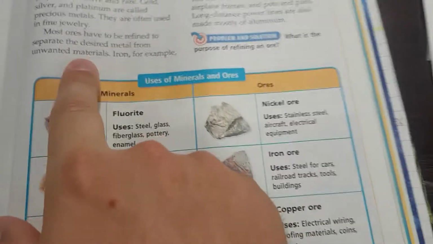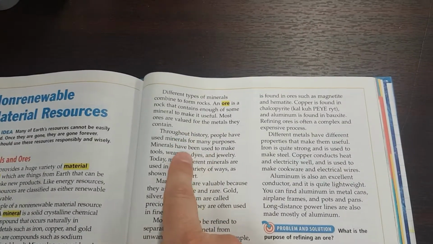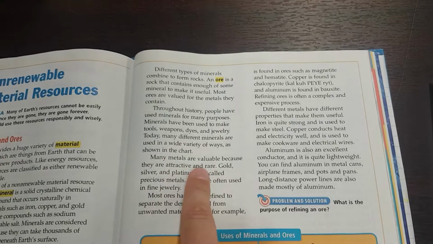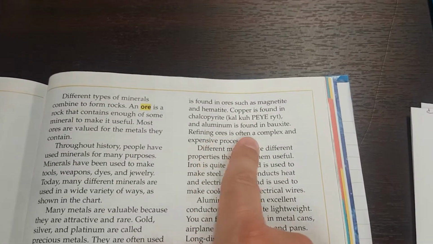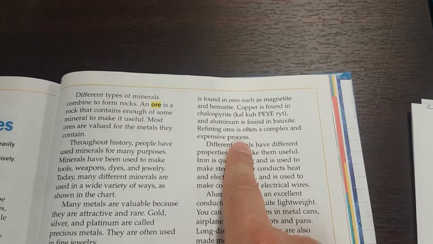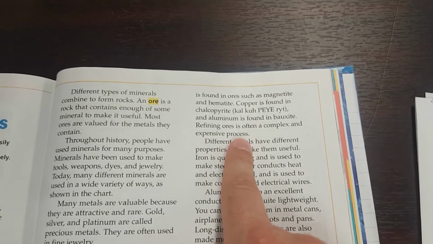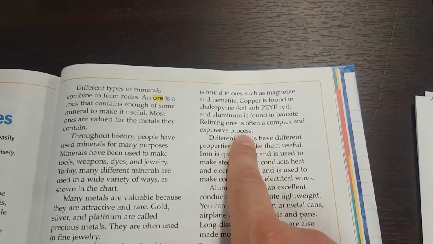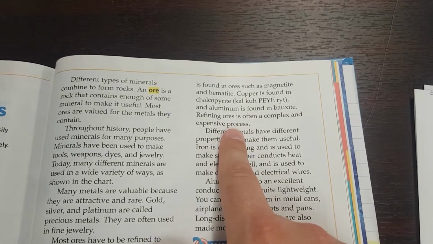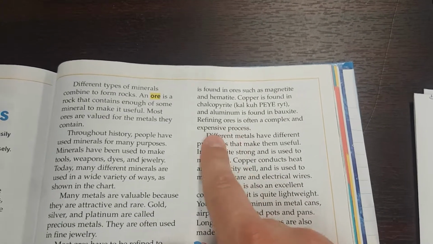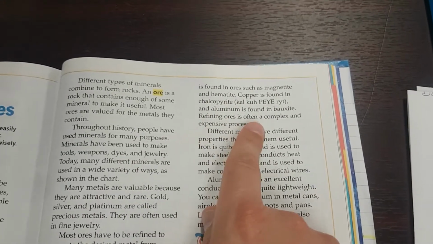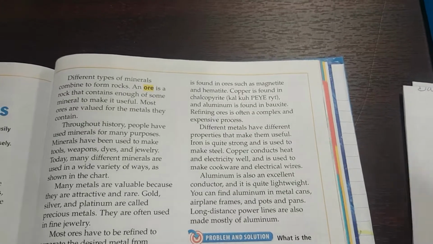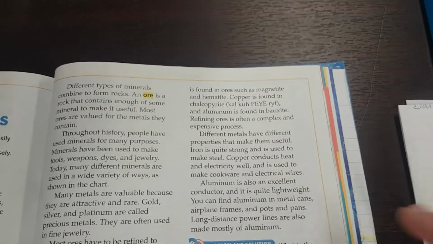And then, let's see, conserving. What did they talk about conserving? They talked about them being valuable, that we have to refine them, they have different uses. Refining ores is often a complex and expensive process. So that makes us infer or guess that we need to conserve the metals and conserve these resources so that we don't spend a lot of money, a lot of time, or a lot of energy in the form of petroleum and oil and gas and coal and other things processing these.